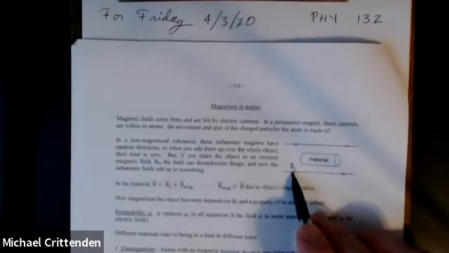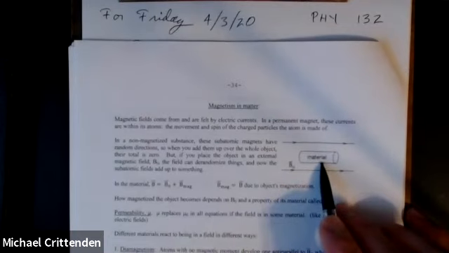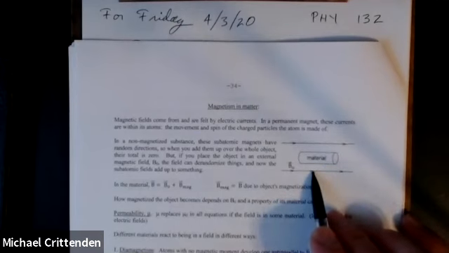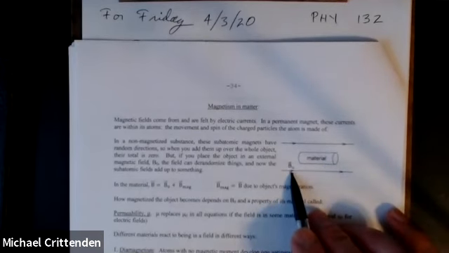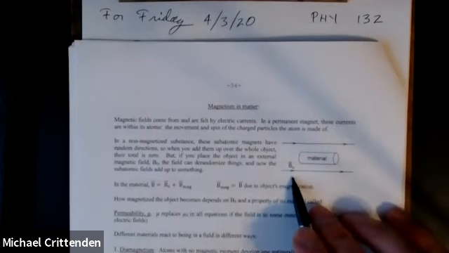We'll call the background field B0. Maybe this piece of material here has been placed inside of a solenoid, or near a large permanent magnet or something. Wherever it comes from, you've got this field that originates somewhere beyond the edges of the picture, and that's where it goes to also.